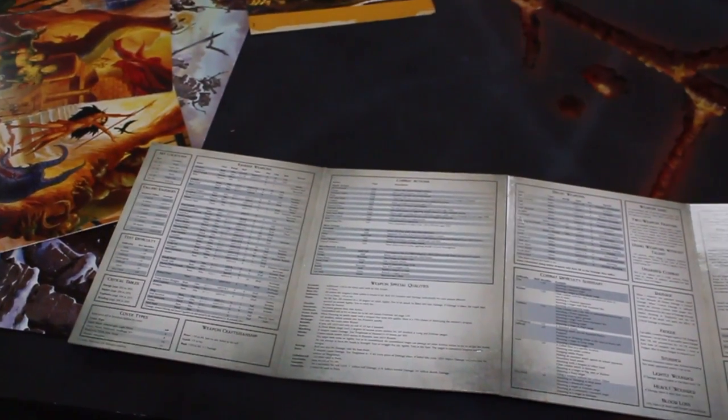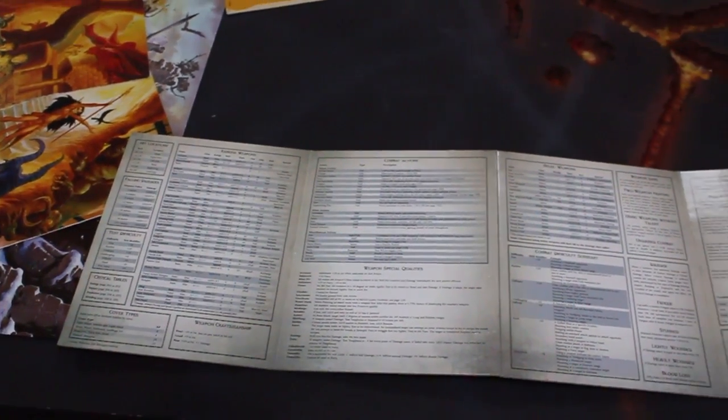Can you tell what Dark Heresy is all about? Yeah, weapons. In that Dark Heresy universe, weapons are pretty much everything, and this has just about everything that you need to know about most of the weapons in the game. It's very well laid out, it's easy to find stuff, tons of great information.